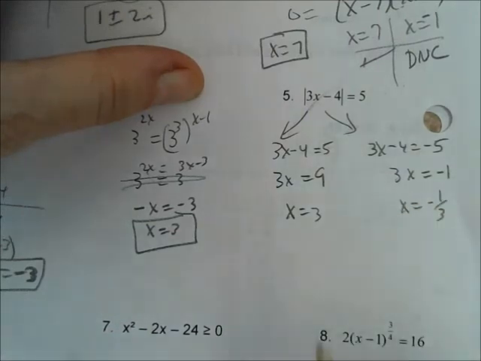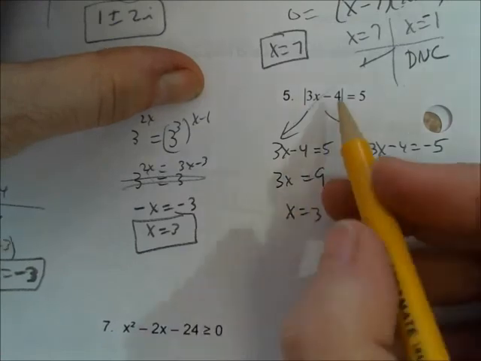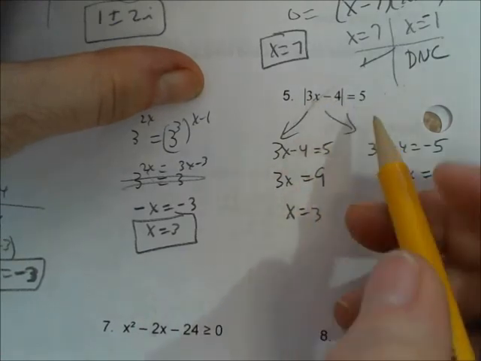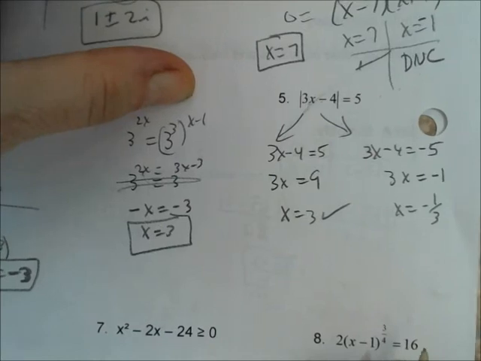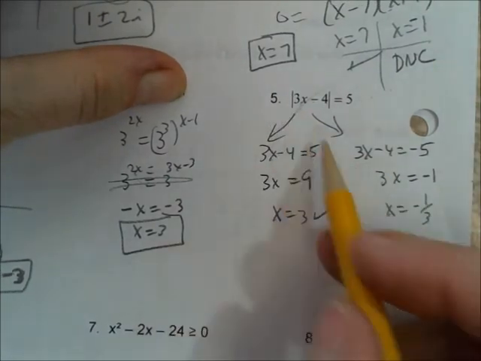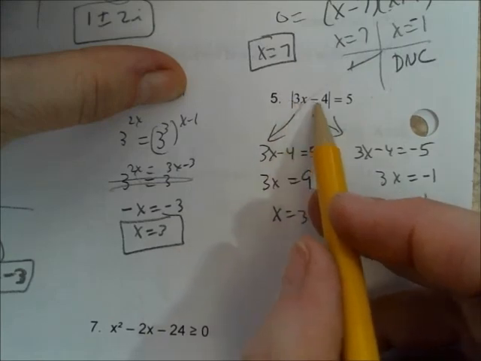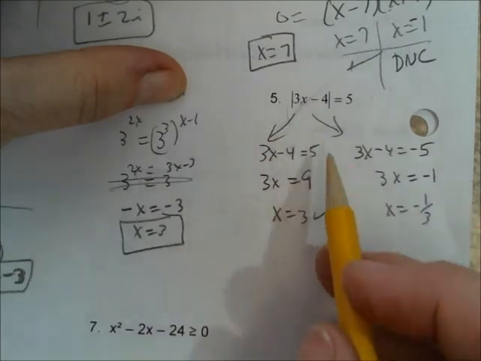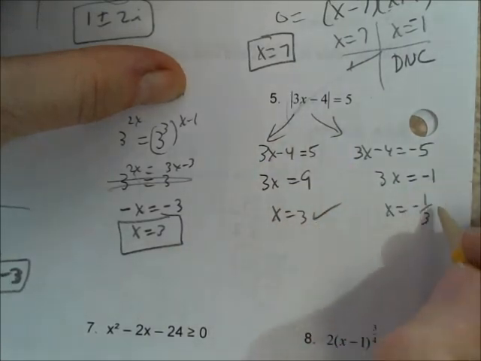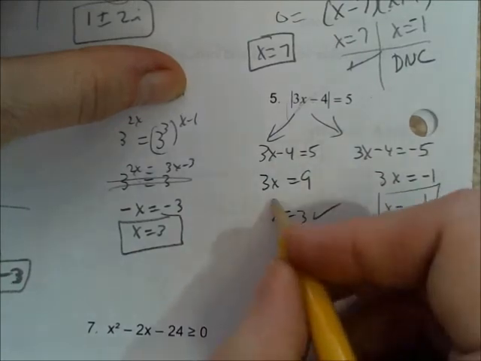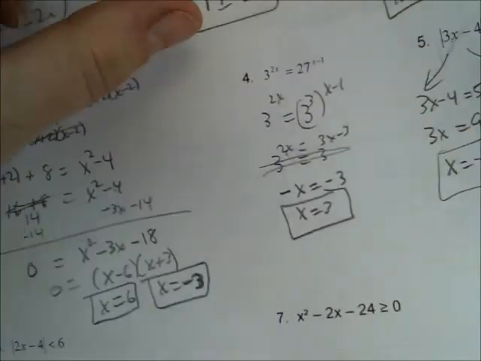And when I plug this into the original equation, does the absolute value of 9 minus 4 equal 5? Well, yes, that checks. And over here, 3 times negative 1/3 is negative 1. Negative 1 minus 4 is negative 5. And the absolute value of negative 5 does equal 5, so both of those check. We have two correct answers.